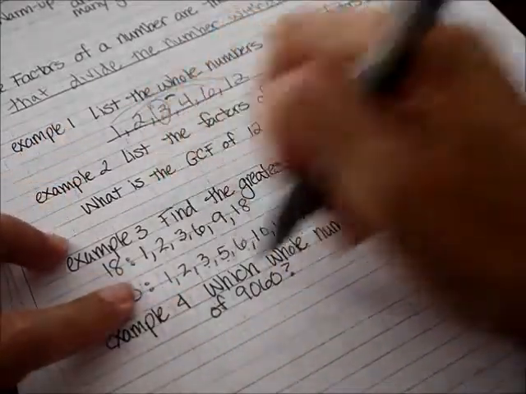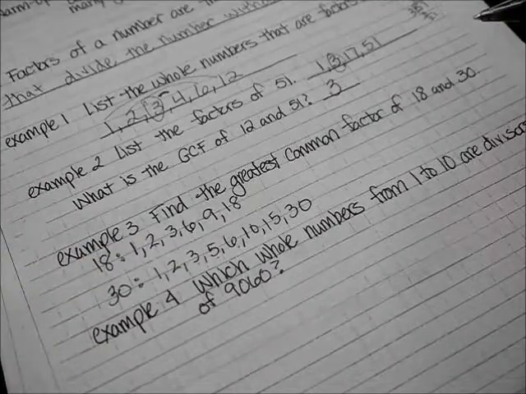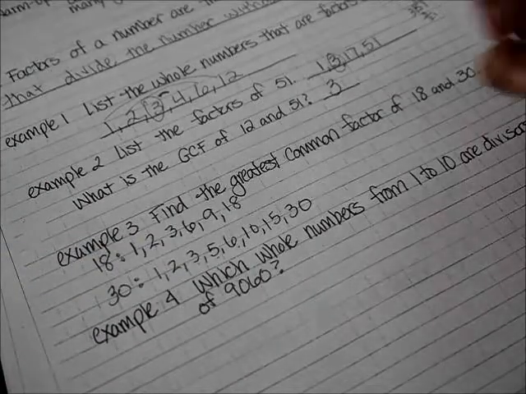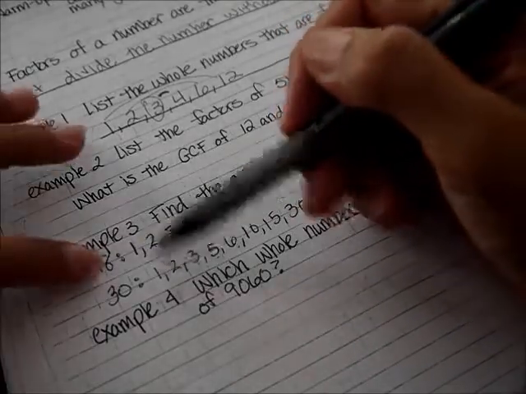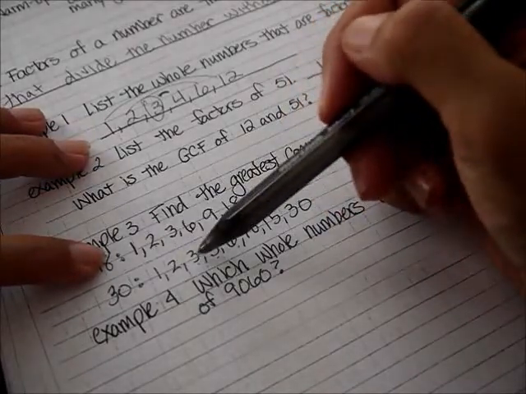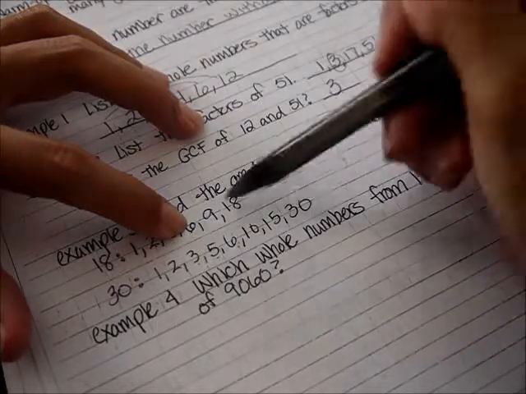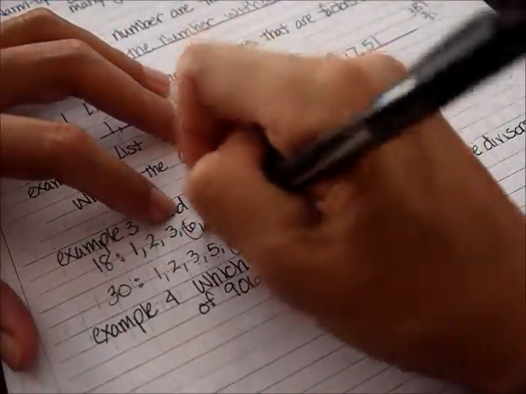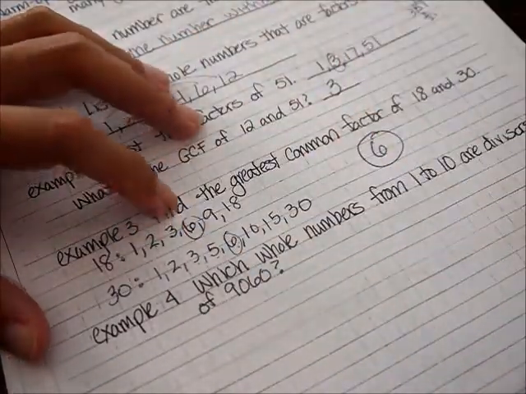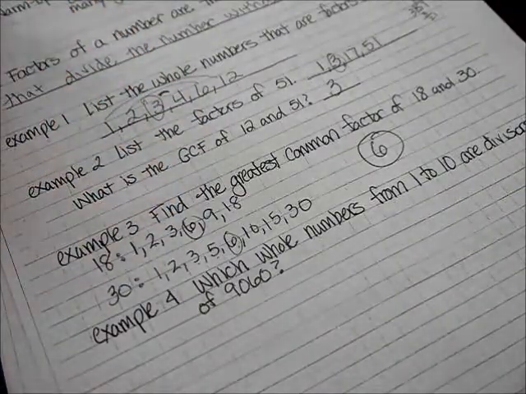There's our factors. Okay, now to finish this problem, they're asking for the greatest common factor. So we're going to look. All right, they both have 1, they both have 2, they both have 3, they both have 6. And beyond that, they don't have anything in common. So 6 is the greatest common factor of 18 and 30.